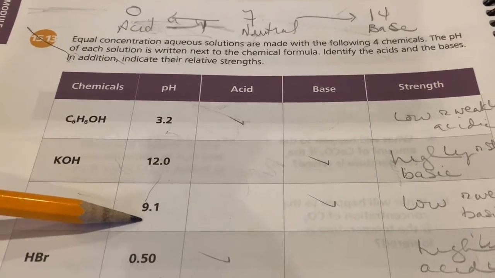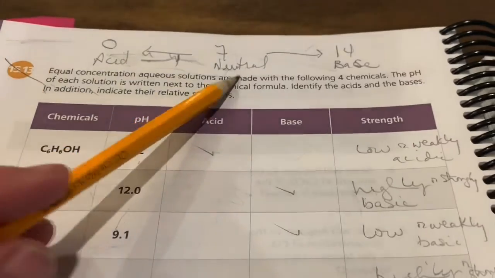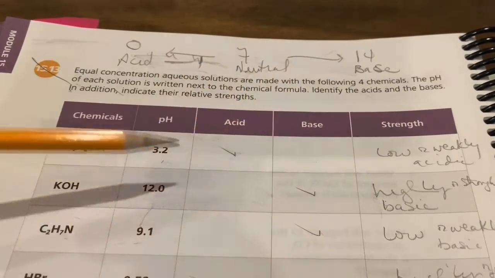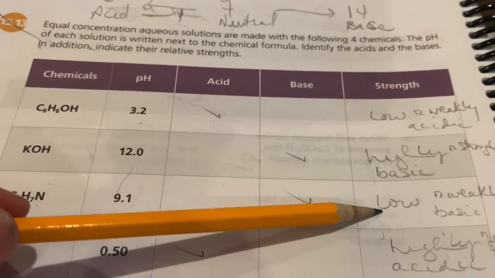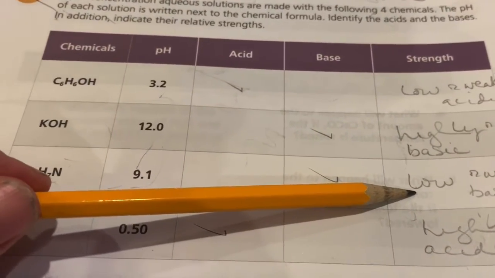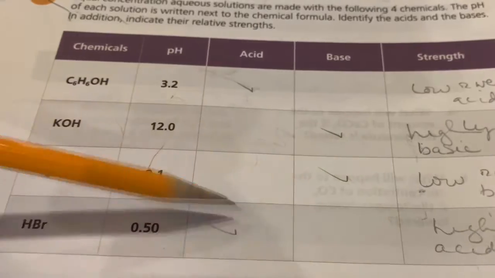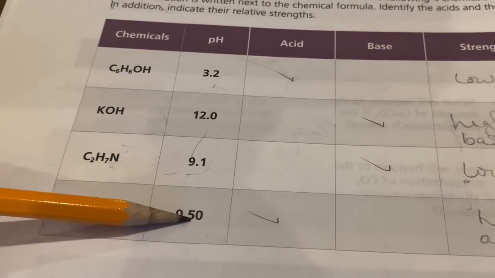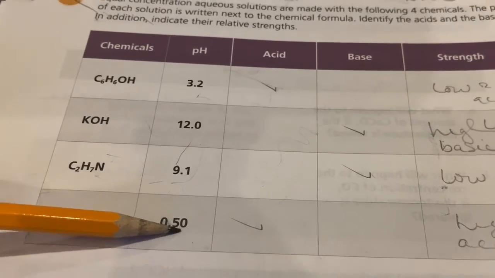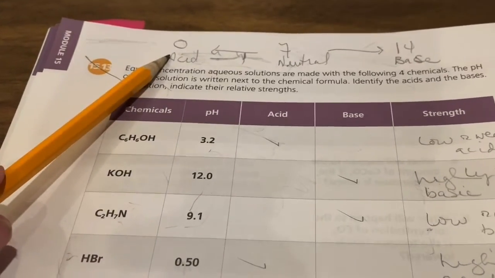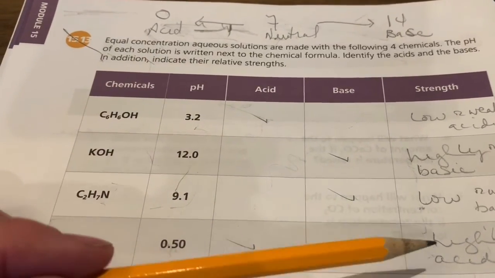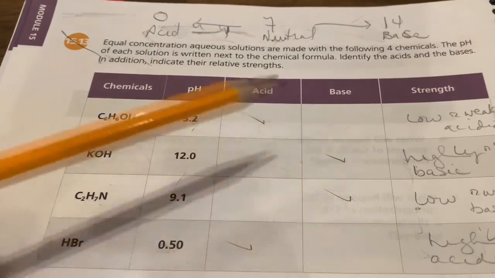Number 3 is 9.1. And if our neutral is 7, it's just a little ways up that scale. So we can say it's weakly basic. It's not a very strong base at all. And then HBr, which we know is a very strong acid, it's got a pH of 0.5, so it is almost 0 on the pH scale. So it would be very highly acidic or strongly acidic. Okay, and that's it.